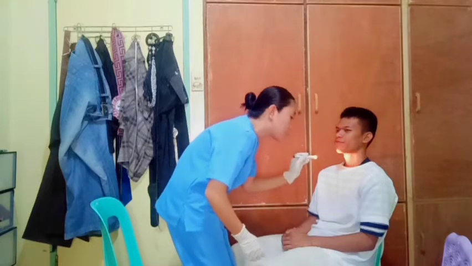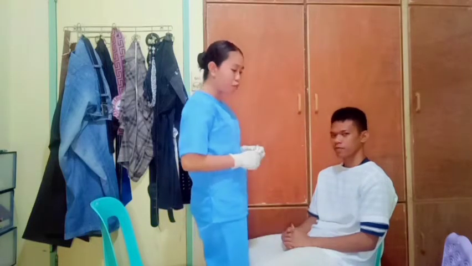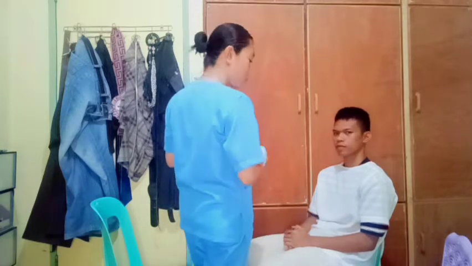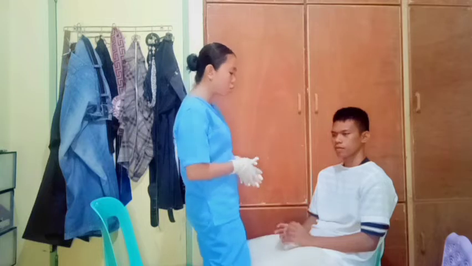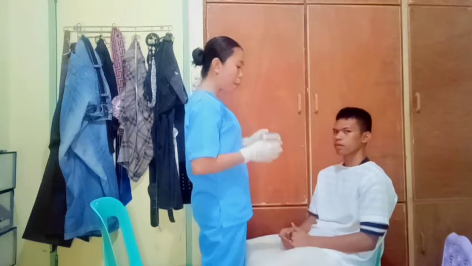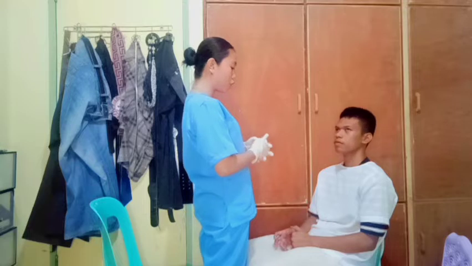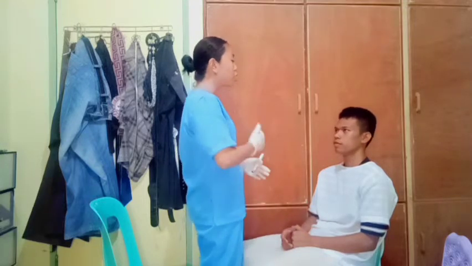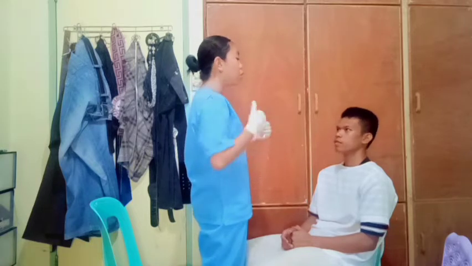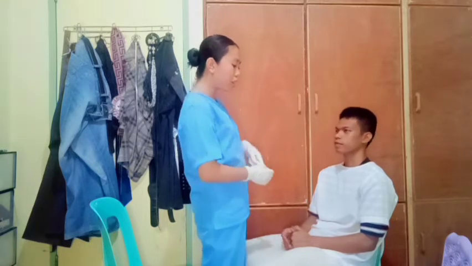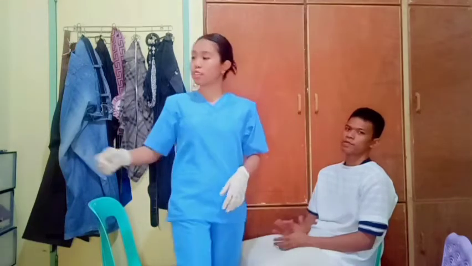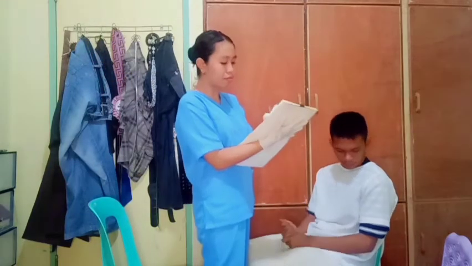Okay, sir. So, asymmetric movement or generalized enlargement of the thyroid gland is considered abnormal, sir. But as I was assessing you, there is symmetrical movement upward and there is no enlargement of the thyroid, which is a good sign. Meaning, sir, when you swallow your water, your thyroid moves upward and then down, which is just normal. So, sir, while swallowing the water, do you feel any pain? Okay, that is great, sir. I will be taking down notes of that.